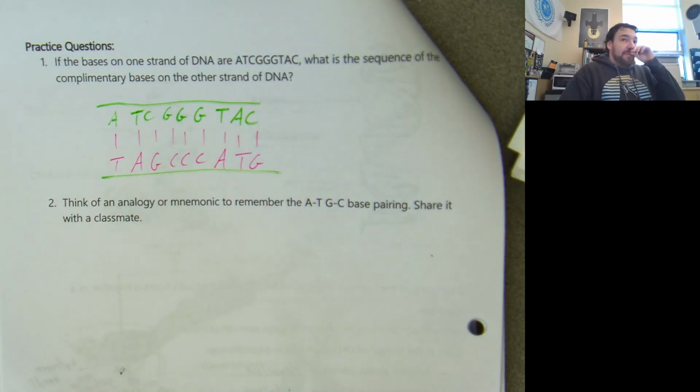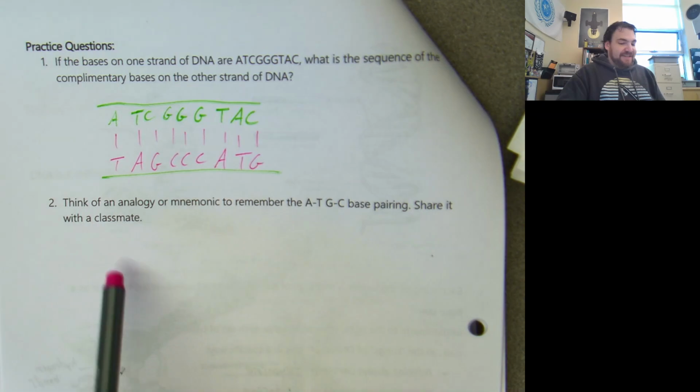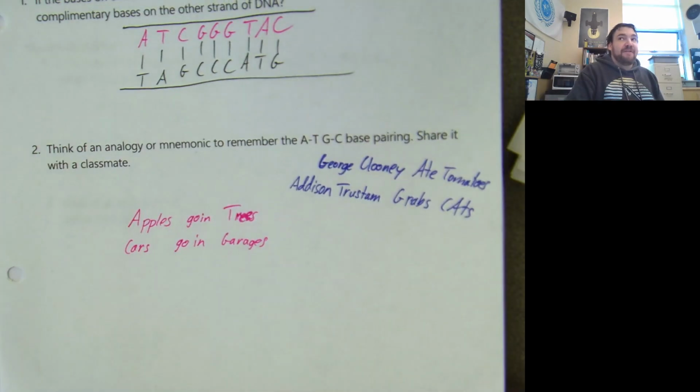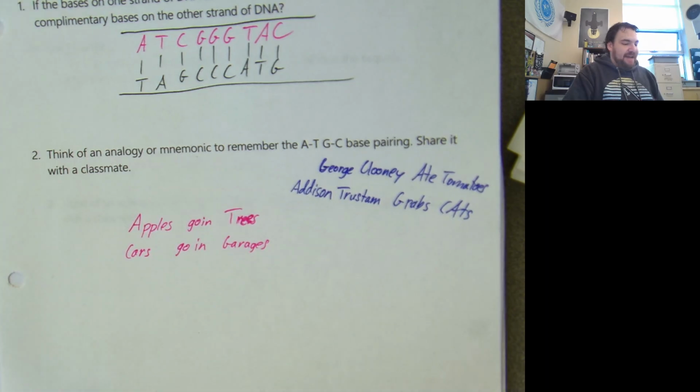Now, if it is hard to remember the fact that A goes with T and G goes with C, sometimes it can be helpful to have little mnemonic devices, a phrase where the letters in the order they are in tell you how they pair. If that is a way you memorize things, then by all means, come up with a mnemonic for yourself. I'm not going to make you do one and share it like it says here, but I'll show you some examples of a Science 10 class from the distant past.